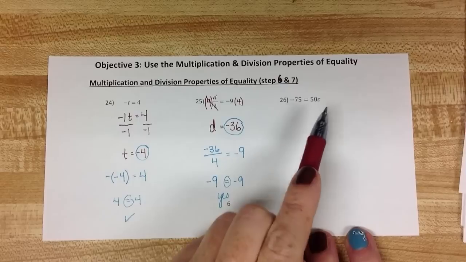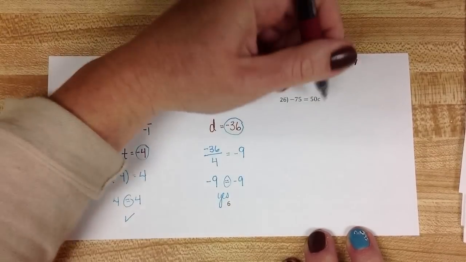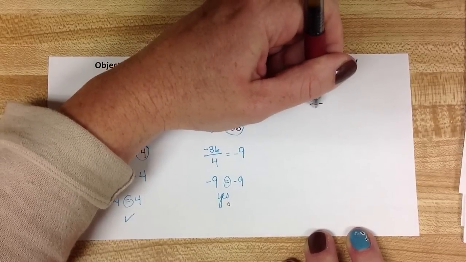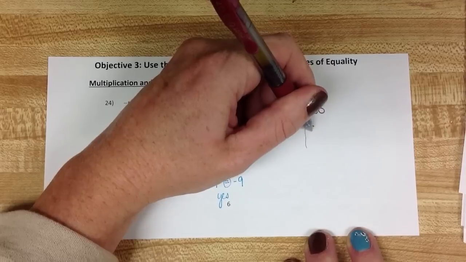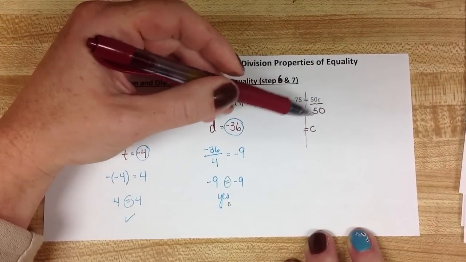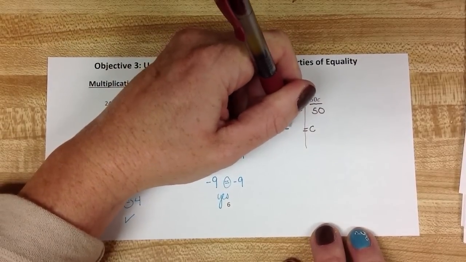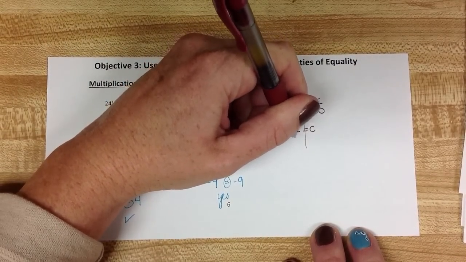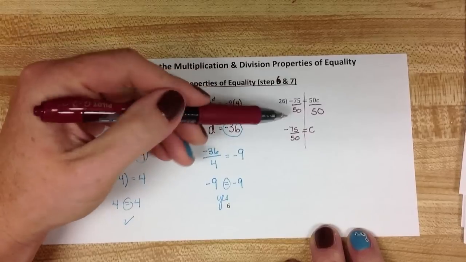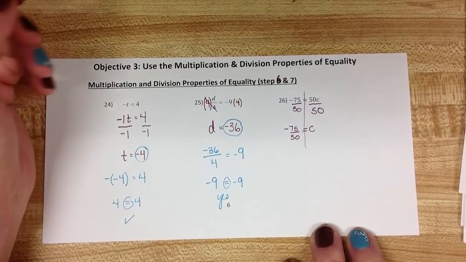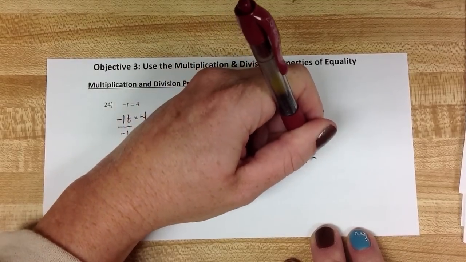In this last example, I have c being multiplied by 50. So to get rid of that 50, since it's being multiplied by c, I'm going to divide by 50 in order to get the c alone. But if I divide by 50 on the right, I also have to divide by 50 on the left, which leaves me with a -75/50ths equaling c. I can then reduce my fraction.